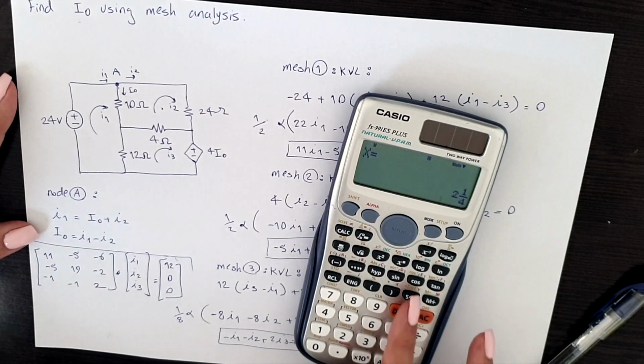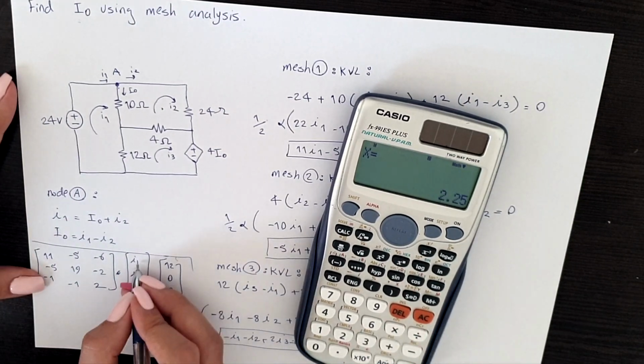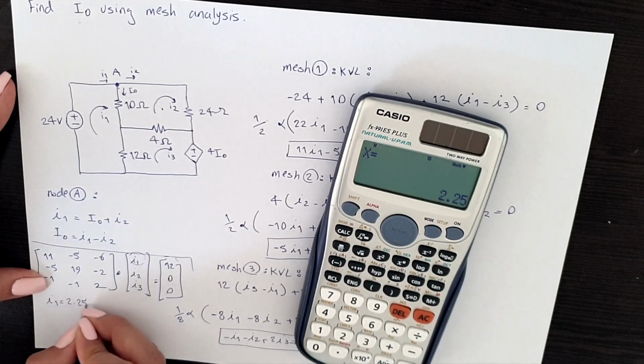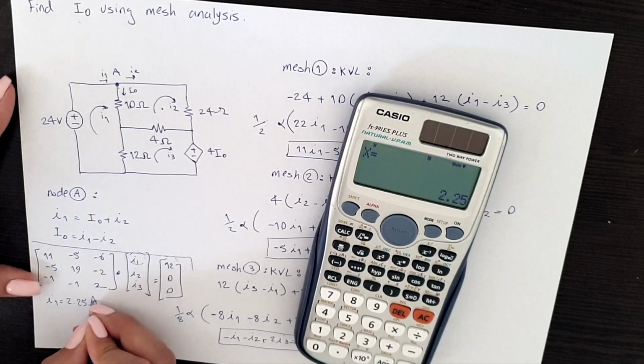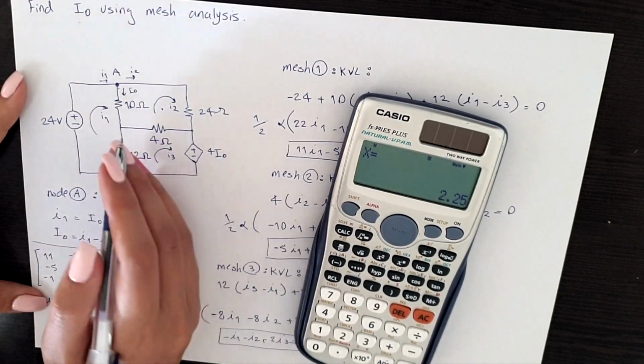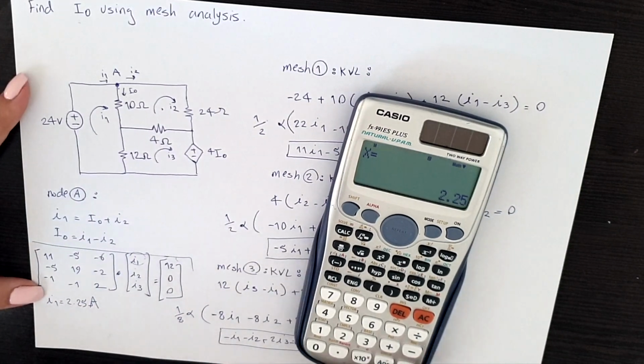So our x, this first variable I1, is 2.25 ampere. Why is it ampere? Because we have the voltage in volts and the resistance in ohms, so the current is going to be in amperes.